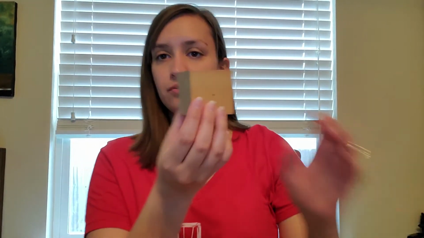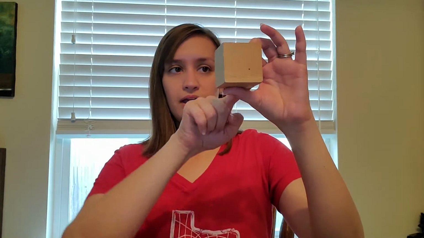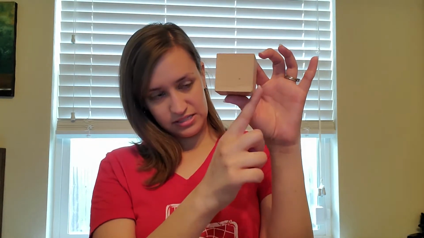So this 3D shape, or three-dimensional shape, is a cube. These flat surfaces are called the faces. What do you notice about the shape of the face? It is a square. So the flat faces on a cube are squares, and there are 6 of them. 1, 2, 3, 4, 5, 6. 6 flat faces. Now the straight areas right here are called the edges. That's where the faces meet. So a cube has 12 edges. 1, 2, 3, 4, 5, 6, 7, 8, 9, 10, 11, 12.